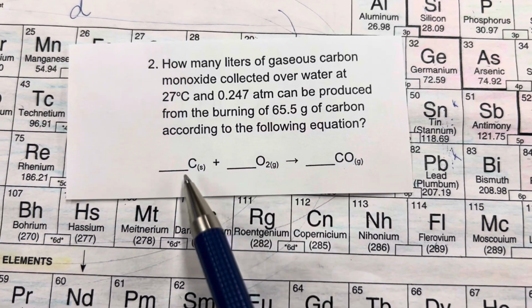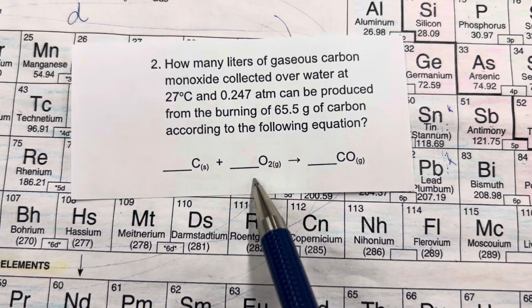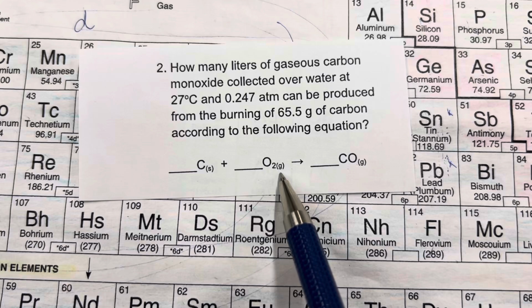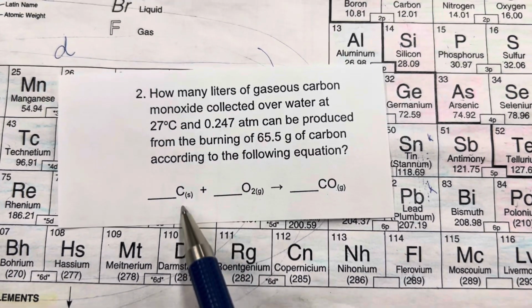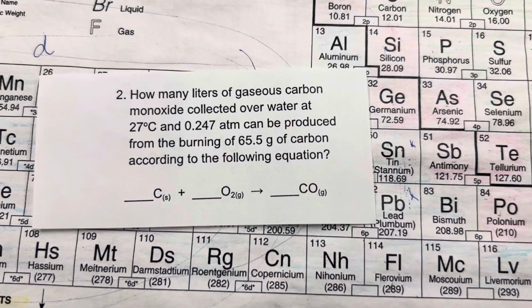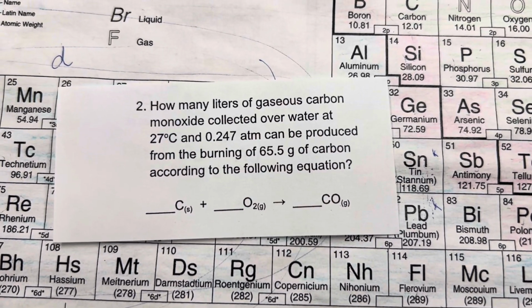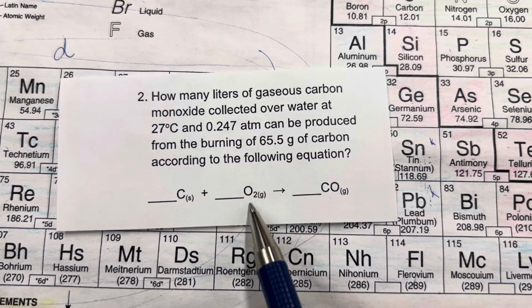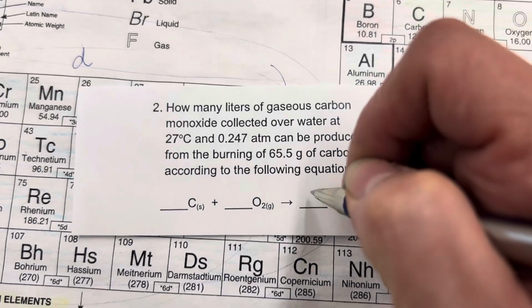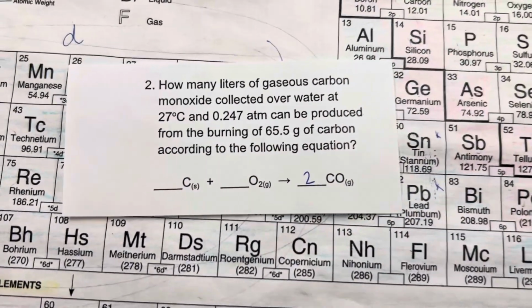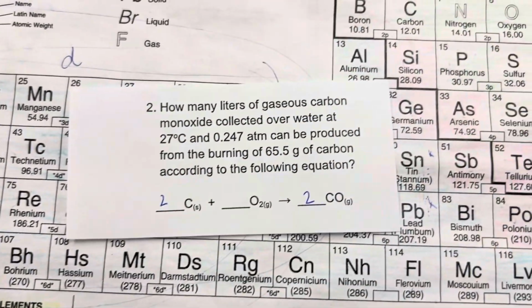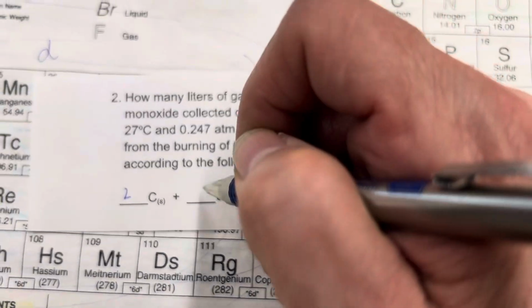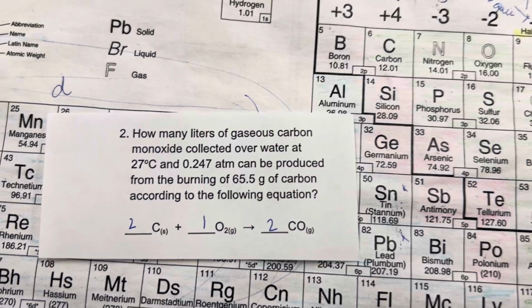We're going to burn carbon with oxygen gas. Oxygen is a diatom, it's a gas, okay? Carbon's a solid, carbon monoxide is a gas. Pay attention to those things. So since I have 2 oxygens, I need a coefficient of 2 to balance my oxygens. Now I have 2 carbons, so I need a coefficient of 2. So my ratio is 2, 1, 2.